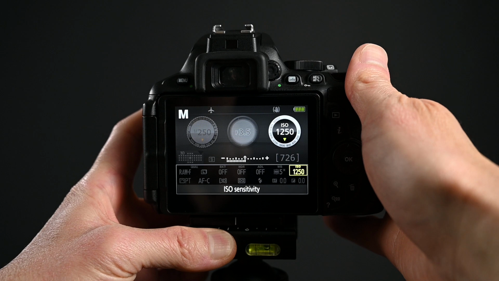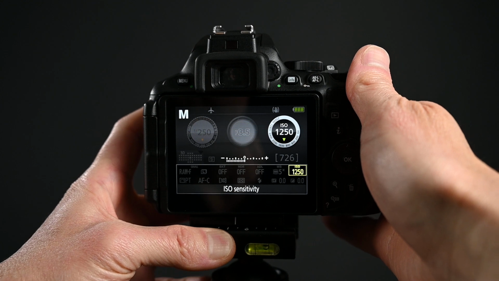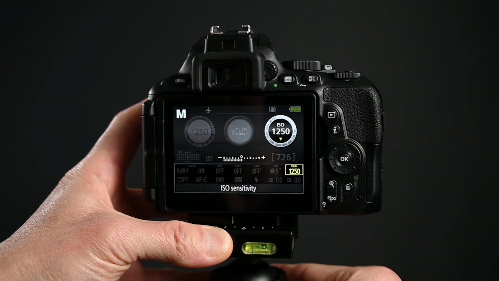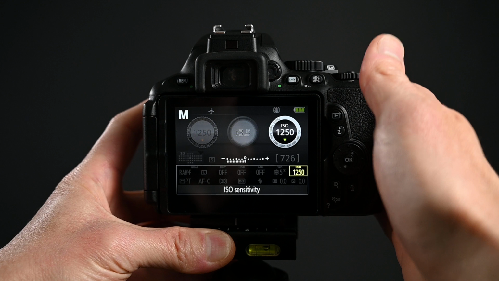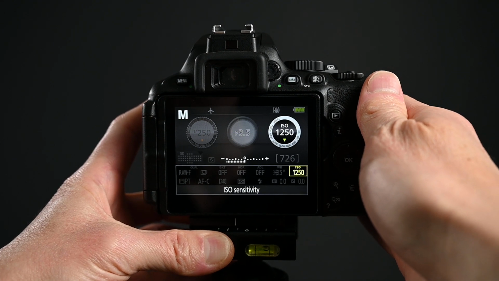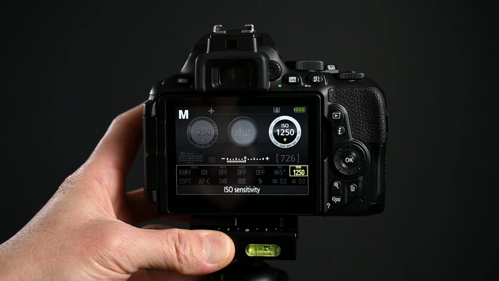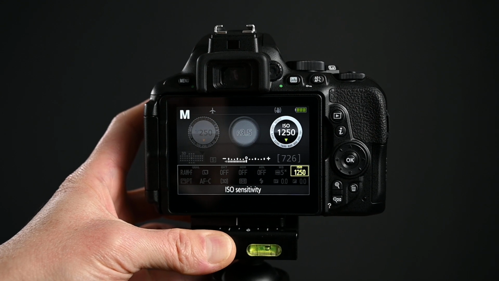So the ISO stands for International Organization of Standardization, and it kind of harkens back to the old days of photography when everything was done on film, and that referred to the size of the grains in the film emulsion. So the smaller the grains, the lower the ISO, and the larger the grains, which meant they exposed faster, more sensitivity, the higher the number.